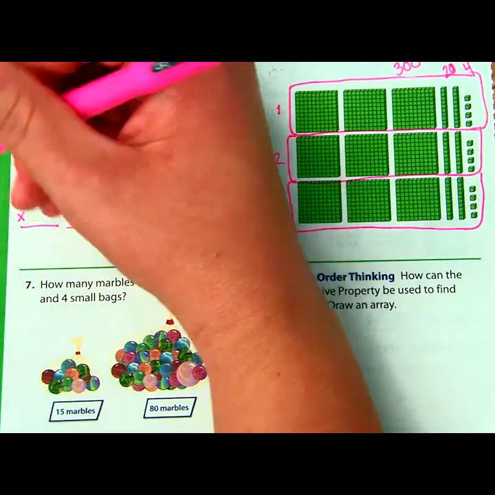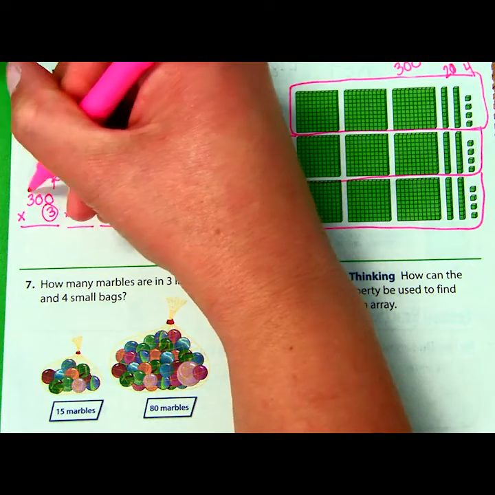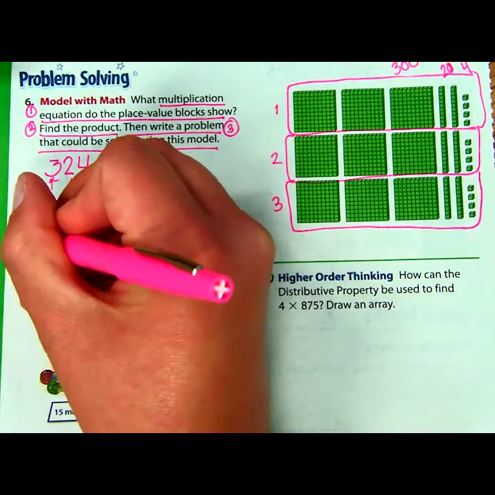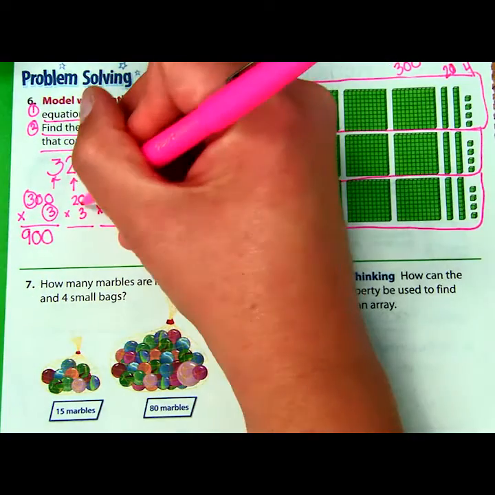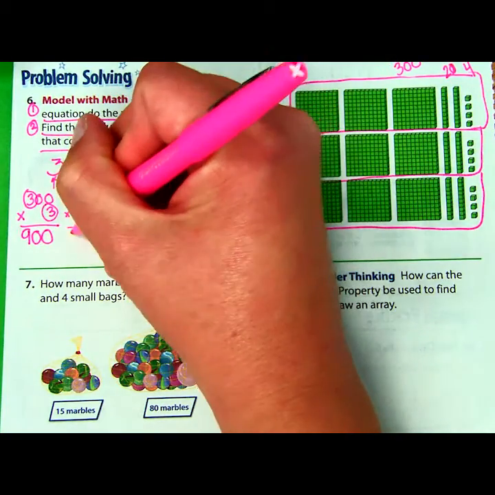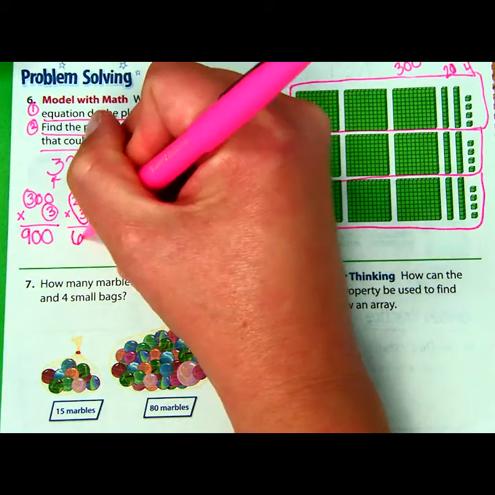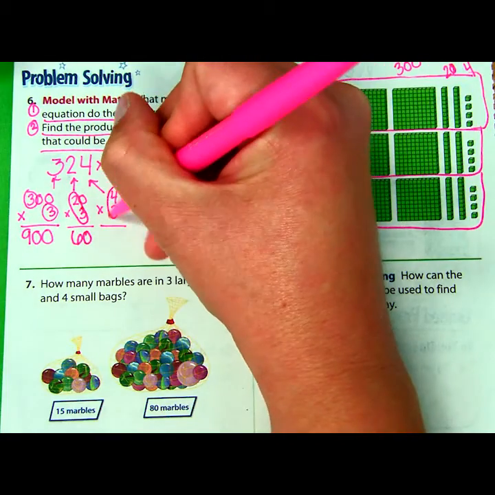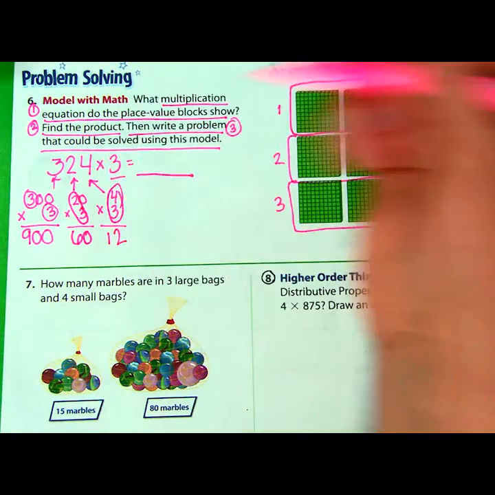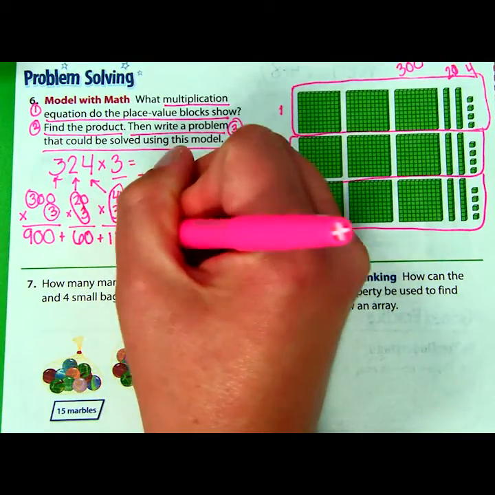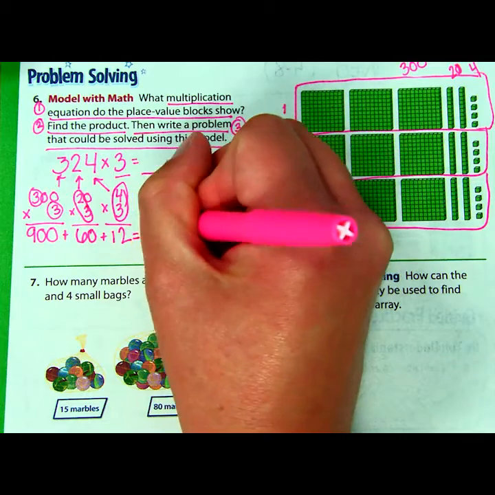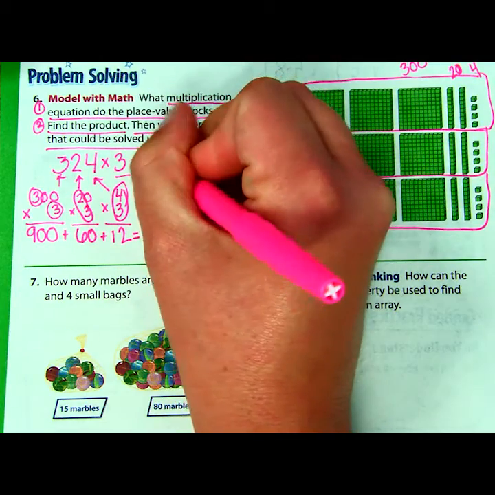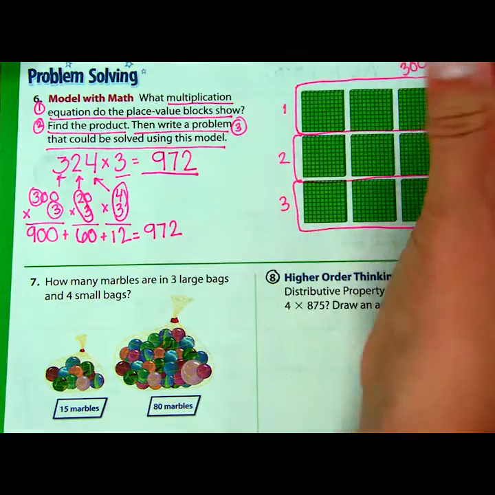So we're using our basic facts of 3 times 3 is 9, but we multiply by 300, so we need 900. And then 3 times 2, which is 6, but we multiply by 20, so we need 60. And then finally, 4 times 3, which is 12. If you add those numbers together, you should get a final product of 972.